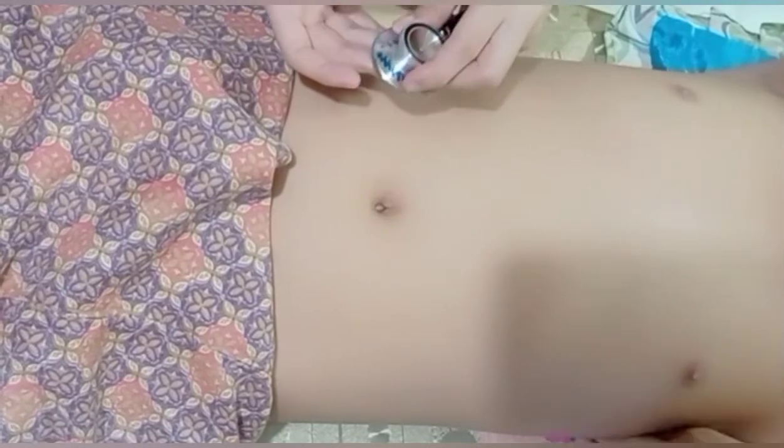Then we are going to confirm the bowel sounds in each quadrant, and we are going to listen for up to 5 minutes to confirm the absence of bowel sounds. A series of intermittent soft clicks and gurgles are heard at a rate of 5 to 30 per minute. Bowel sounds normally occur every 5 to 15 seconds.